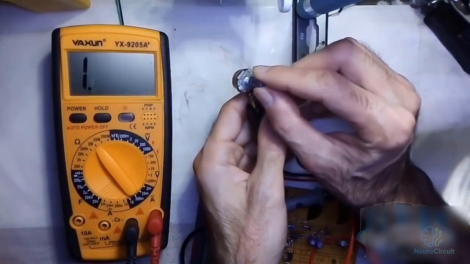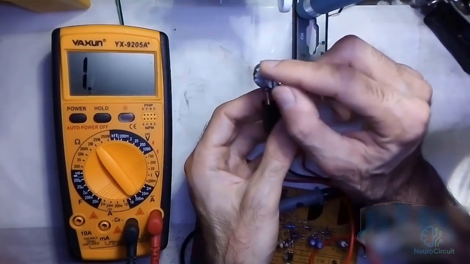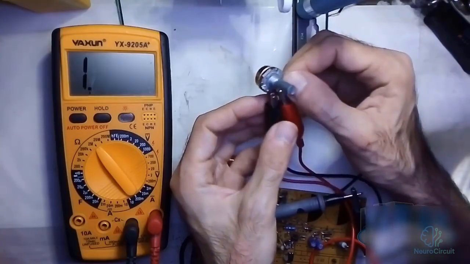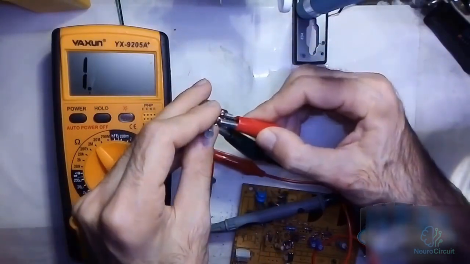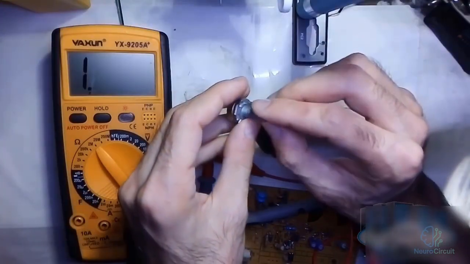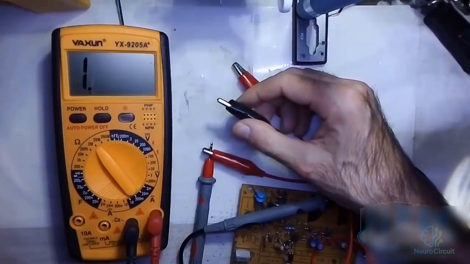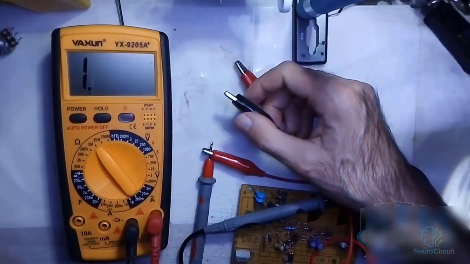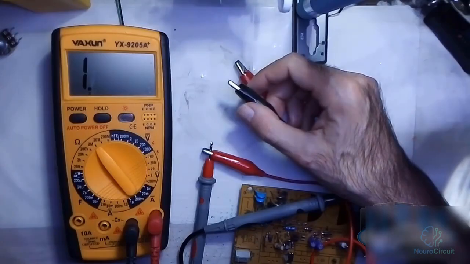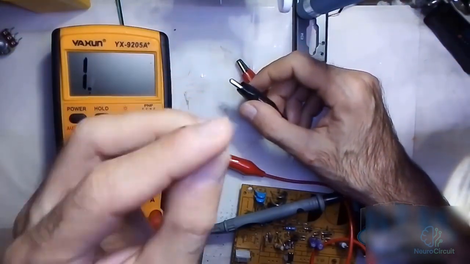But the testing method I taught you here is one of the standard and fundamental ways that you can very easily test a potentiometer like this, as you've learned here. So definitely keep this in mind and test potentiometers based on this. Now let's move on to another potentiometer, a smaller type, to see how this potentiometer performs.